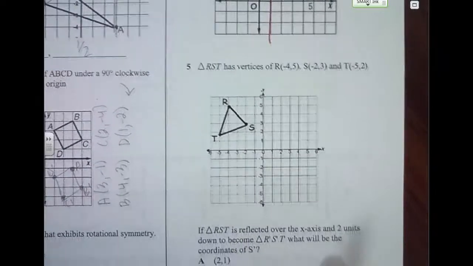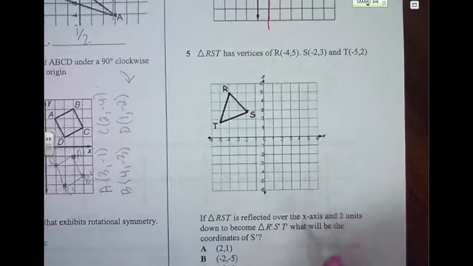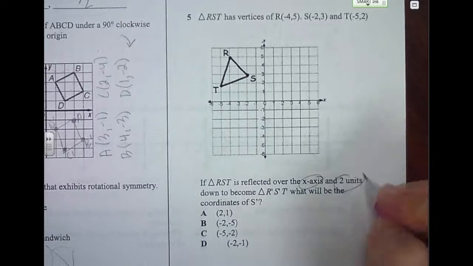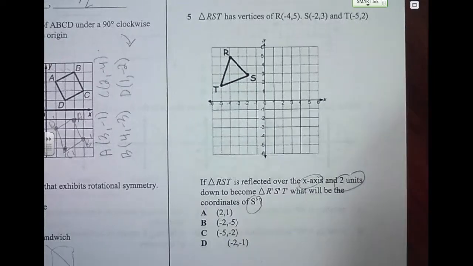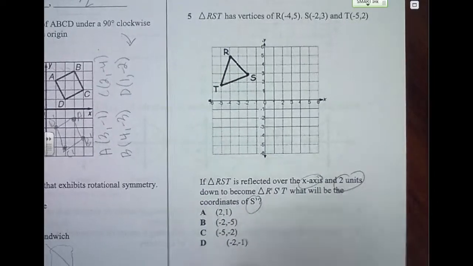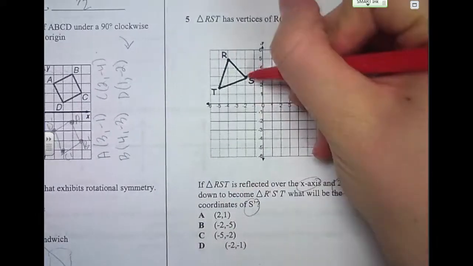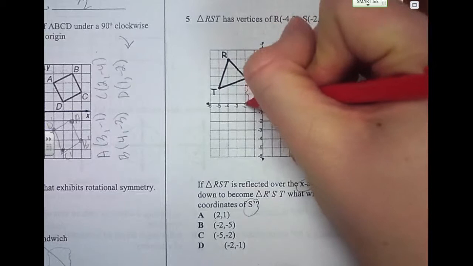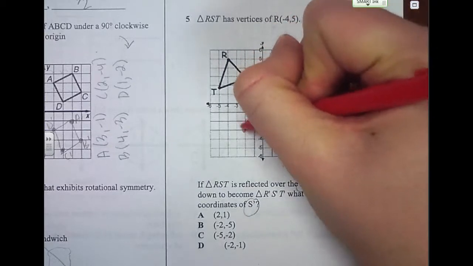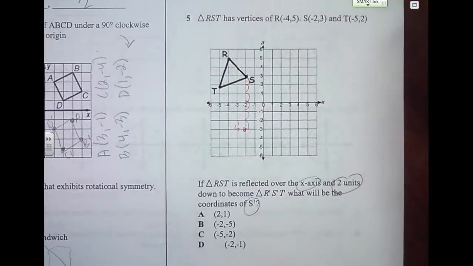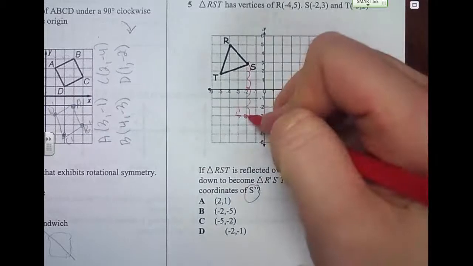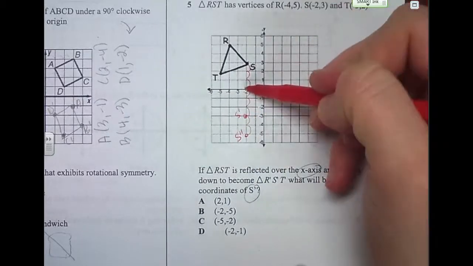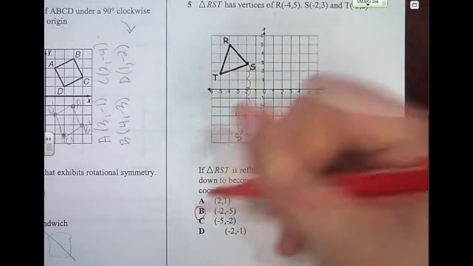Number 5, RST has those vertices, and it says if it's reflected over the x-axis and it moves 2 units down, what will the coordinates of S prime be? So let's take S and go over the x-axis first. This is the x-axis down here. So 1, 2, 3. So I need to go 1, 2, 3. So that would be like S prime. Then it moves down 2. So from there, I'm going to move down 2, and that will be the newest point. So that is at -2, -5.